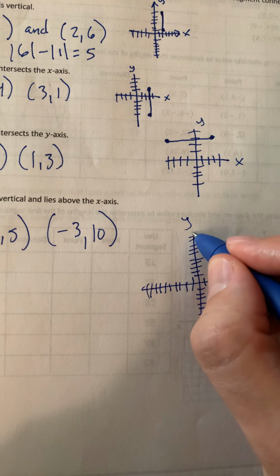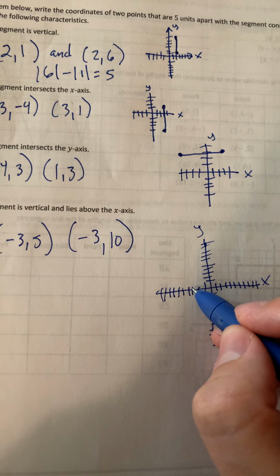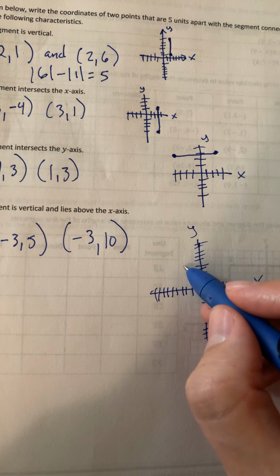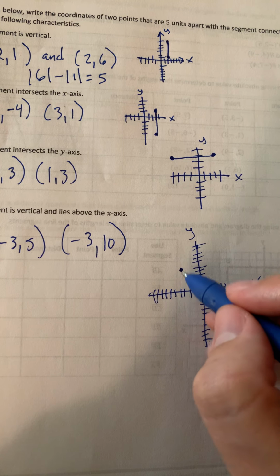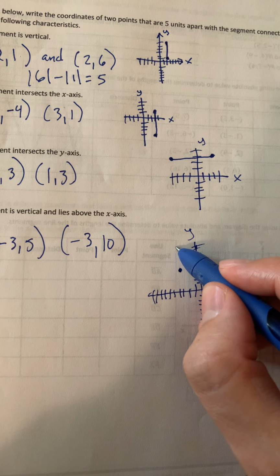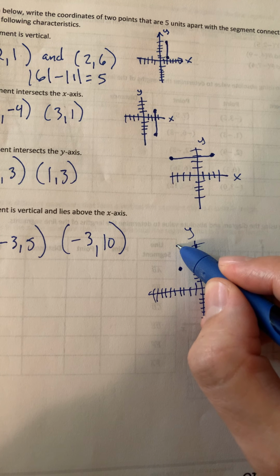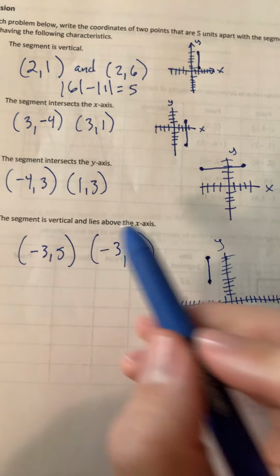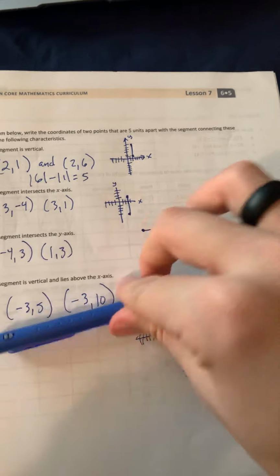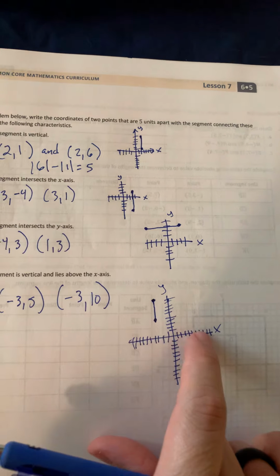So these are the y's, and these are the x's. If I look at the first one, -3, and then +5, and this one's -3, +10. Okay. And it's saying this is vertical, so the line is vertical. That means it's like this, horizontal. This is horizontal. This is vertical. All right, so it's vertical and it lies above the x-axis, so it's above this line.